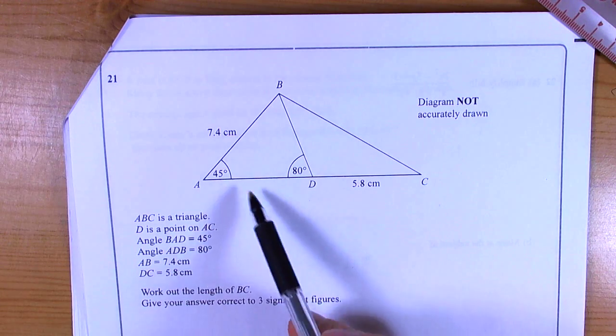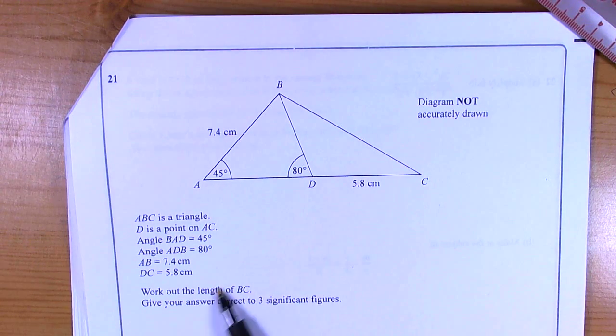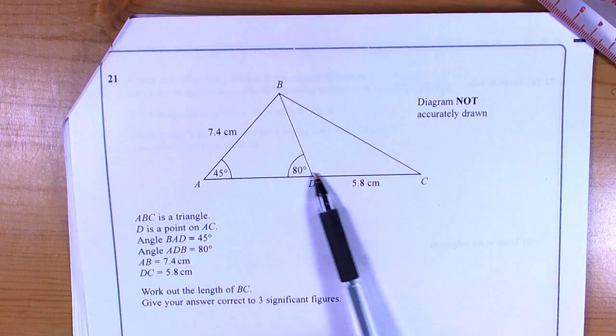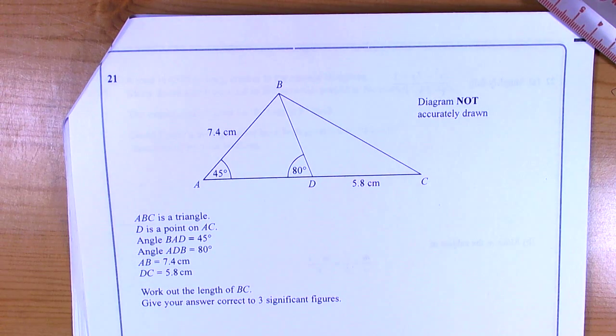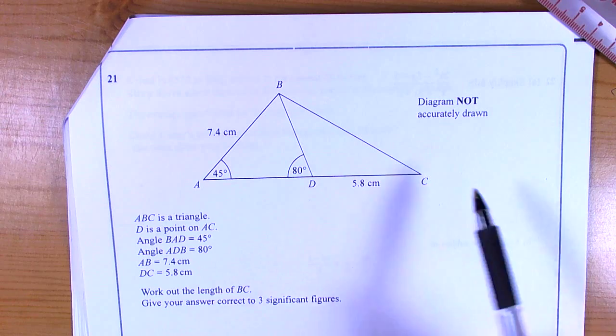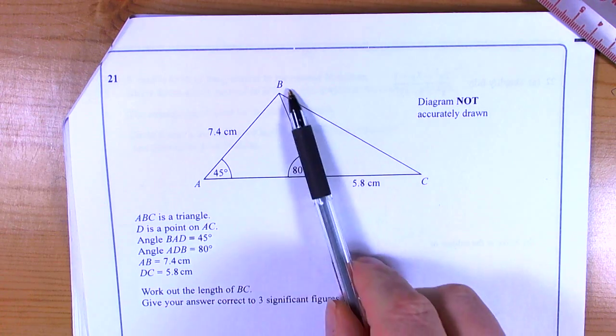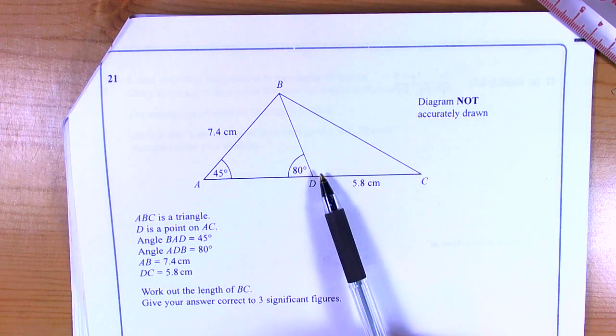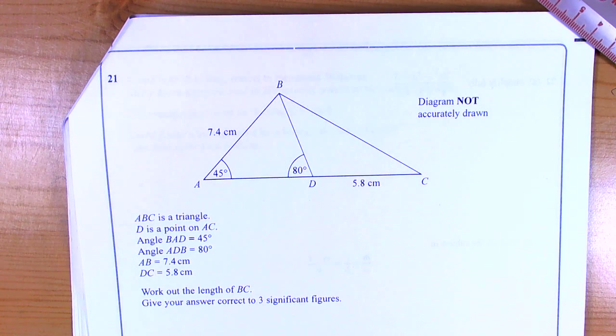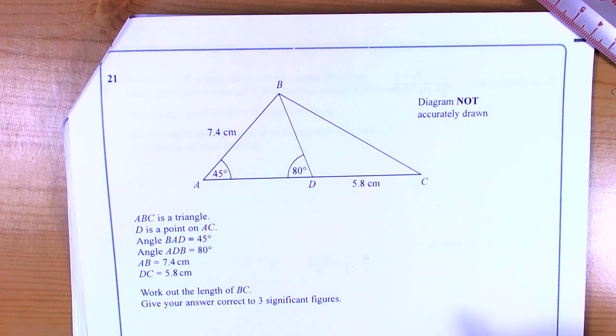So we've got a triangle picture here with lots of lengths and angles. It's not a right angle triangle, so it's more than likely to be the sine rule or cosine rule, which are given to you at the front of your exam paper. It wants you to work out the length of BC, and we've got to try and find other lengths. The question's worth 5 marks, so it's not just going to be a straightforward one calculation question.